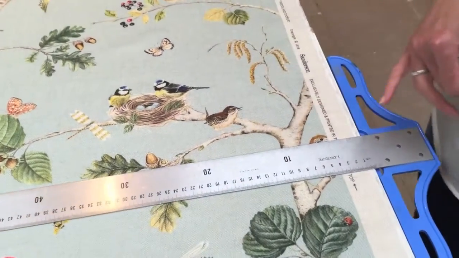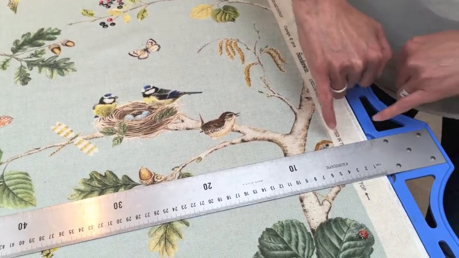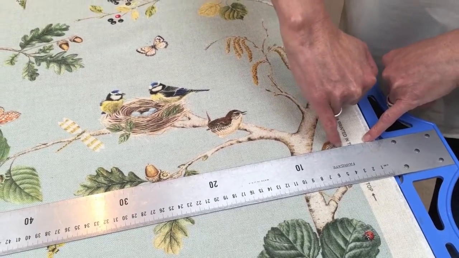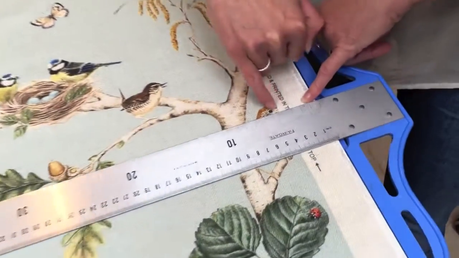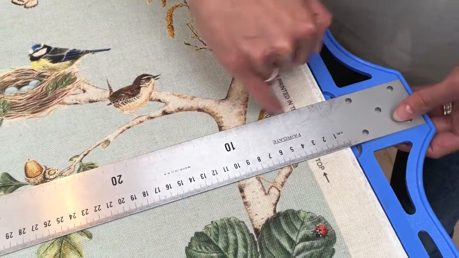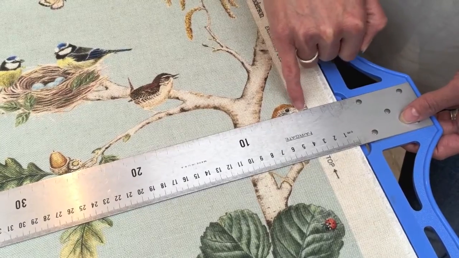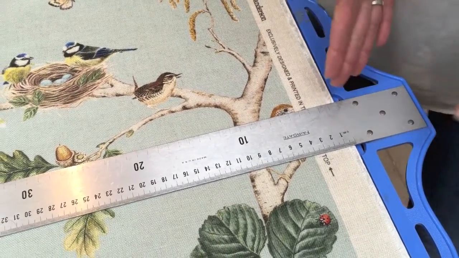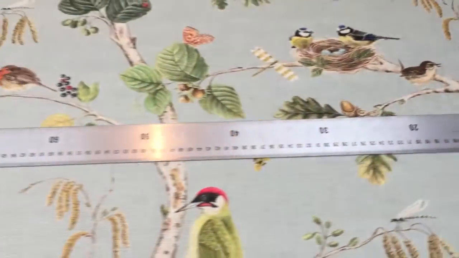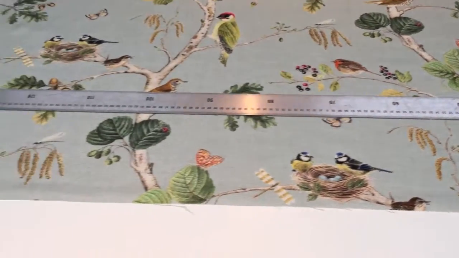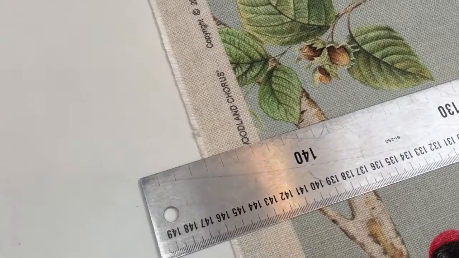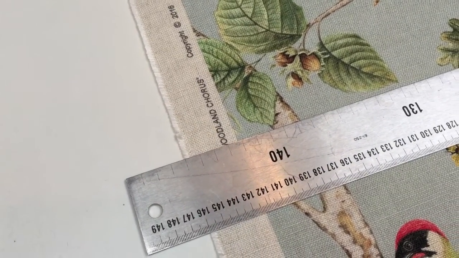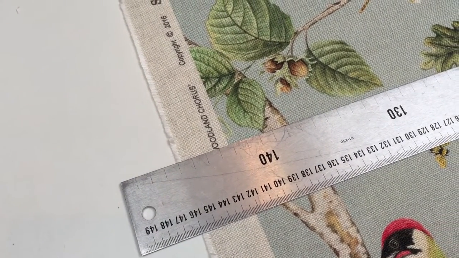With a standard pattern repeat, you would expect to be able to join in exactly the same point horizontally across the width of the fabric. So if we take this bird here, and I've laid up my measure just underneath the bird's eye, it's about half a centimetre down from the bird's eye, and I've laid it all the way across, I would expect there to be another bird on this side of the fabric that I could join that beak up to. That would be on a standard pattern repeat.